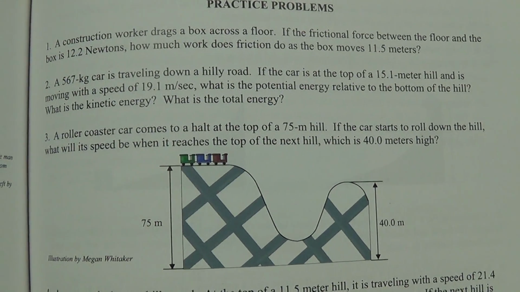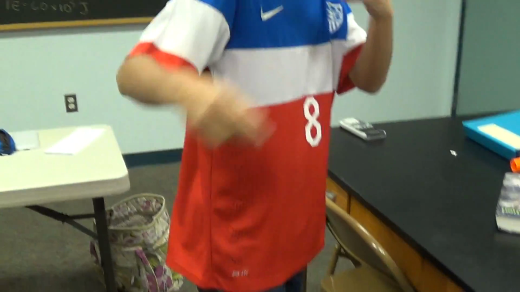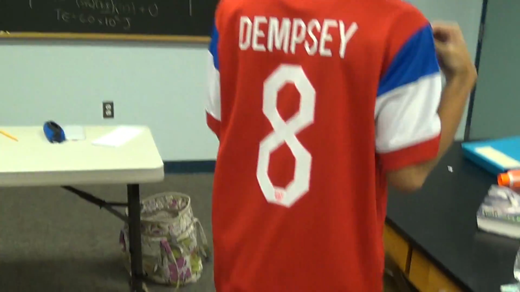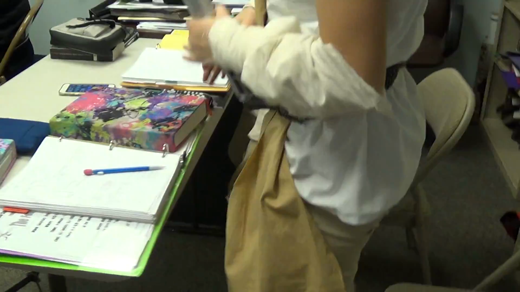Let me bring you in the dark. Alright, let me show you what everybody looks like, but I won't show you their heads. Alright, here's student number 1. I can't show your heads. You can't show my face, but you can see my jersey. Just edit it, blur it out. Cover your face or I won't show your face.